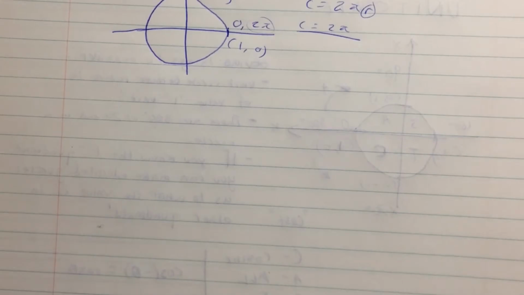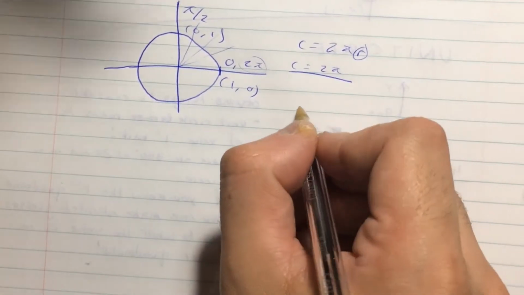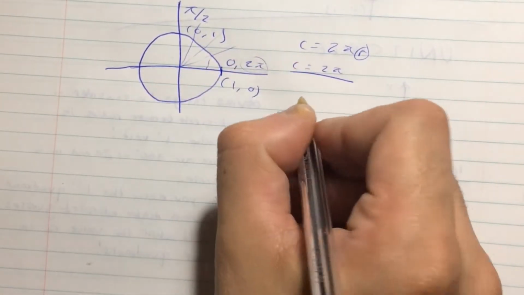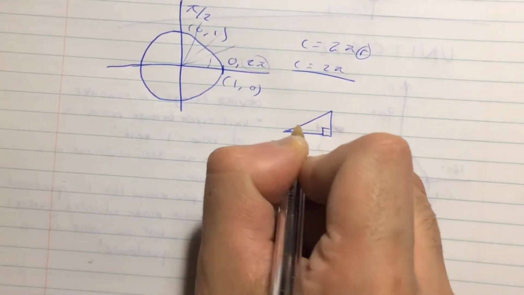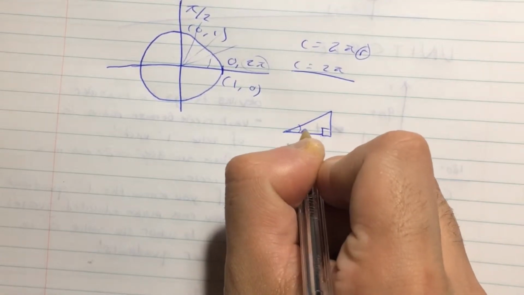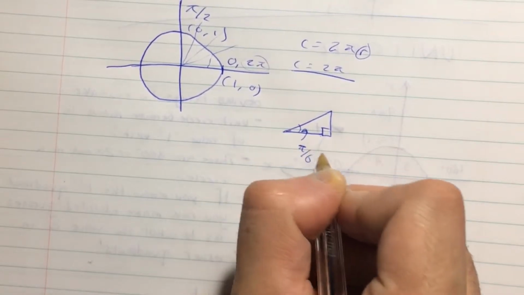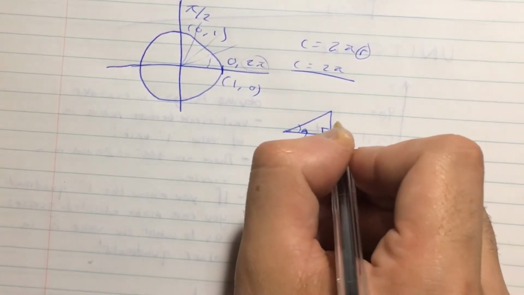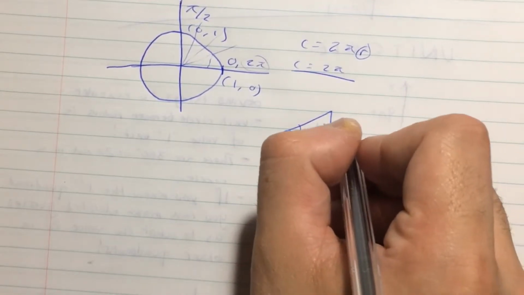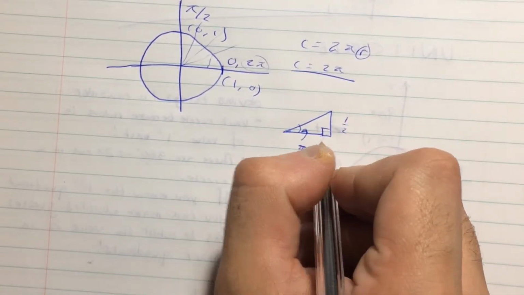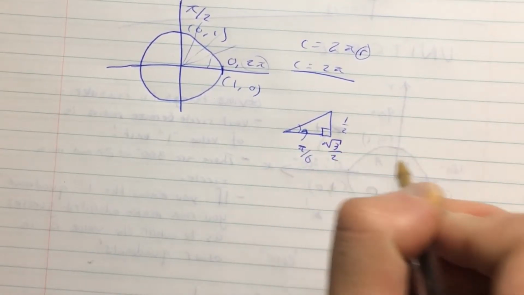Alright, so in a unit circle there are 3 angles in the first quadrant that we care about. The first one, this angle here, I'll just draw the triangle here. I'll draw a small little accurate representation of it. This angle right here is pi over 6. And the value of the y coordinate at pi over 6 is 1/2. And the x coordinate for the angle of pi over 6 is √3 over 2.